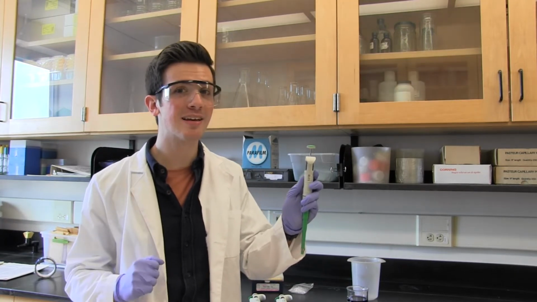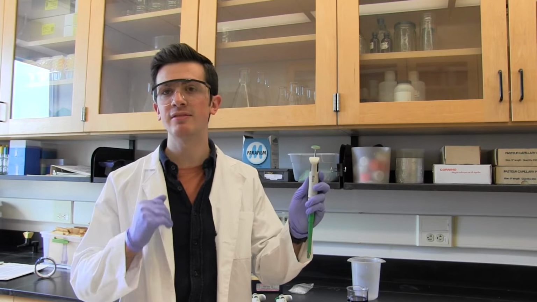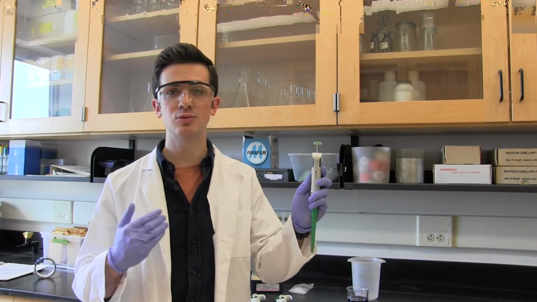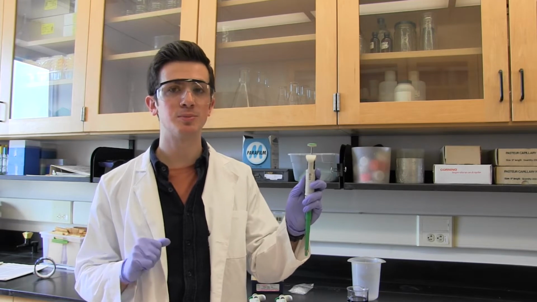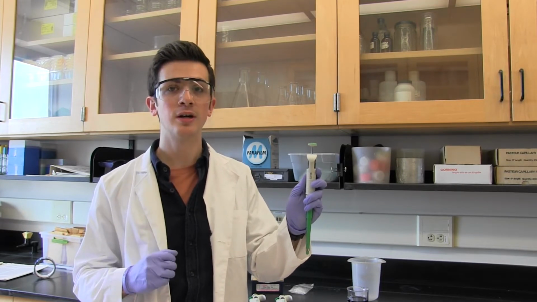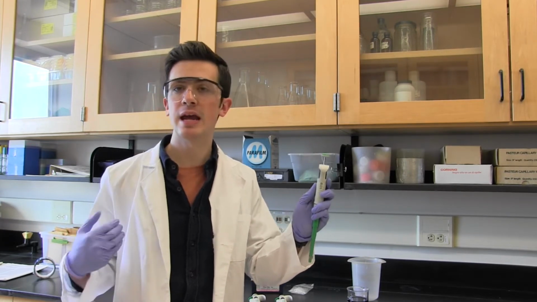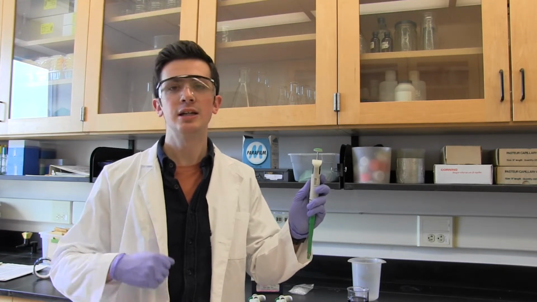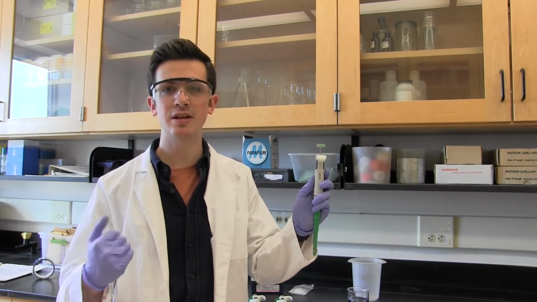Or so you might think. These hash marks actually don't have the same level of accuracy as the rest of the pipette, and so you're going to want to avoid using them as much as possible. This pipette, therefore, should be used to make measurements like 870 microliters or 230 microliters. It should not be used to make measurements like 232 or 238 or 473.